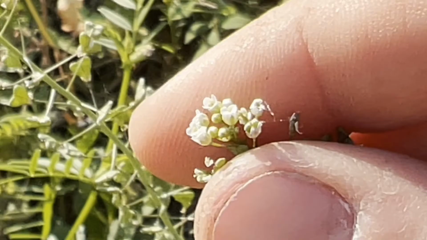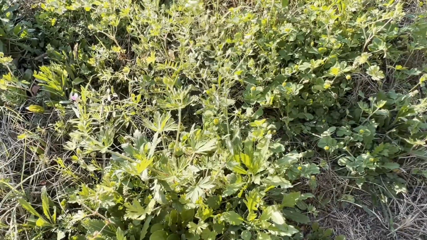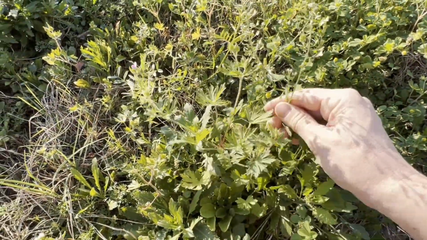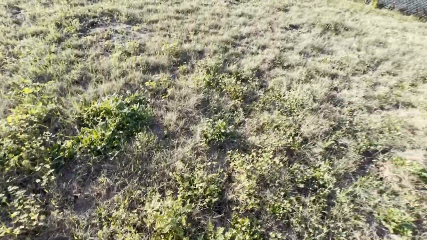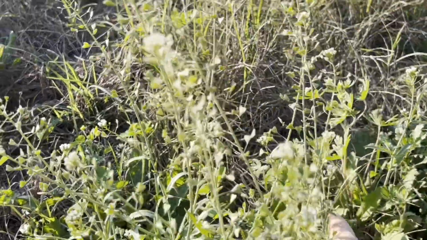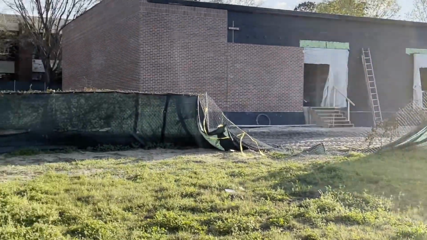You can just barely see those 4 petals. So yeah, here's a wild, or at least, introduced, not native, growing wild brassica. And here's another big clump of them in this little field out here next to the construction and the parking lot.